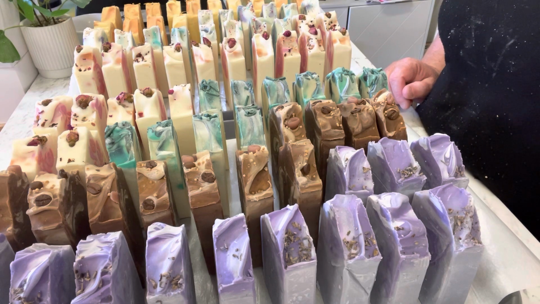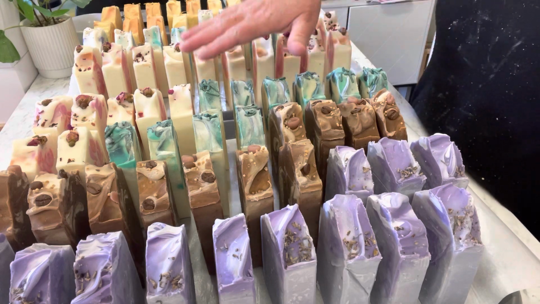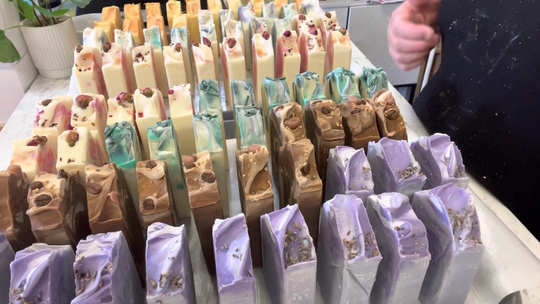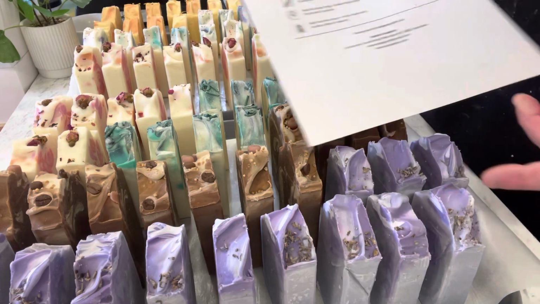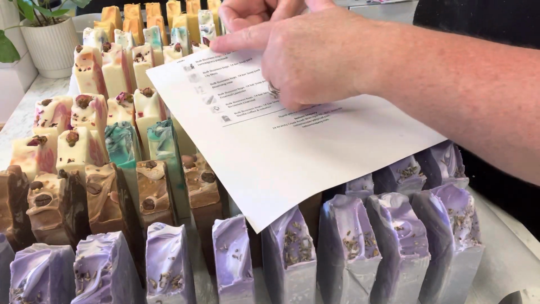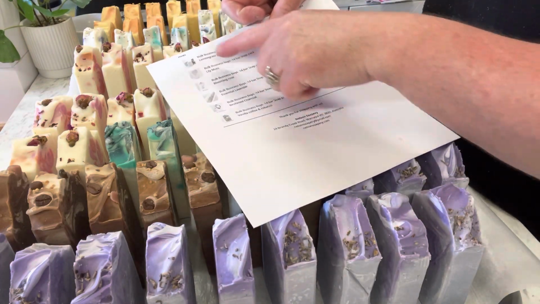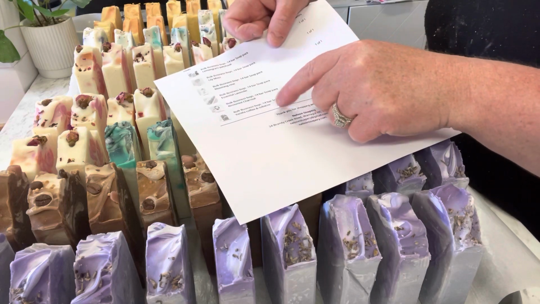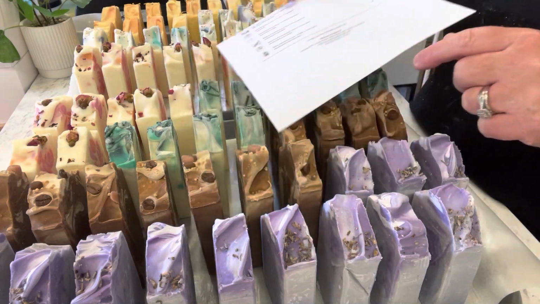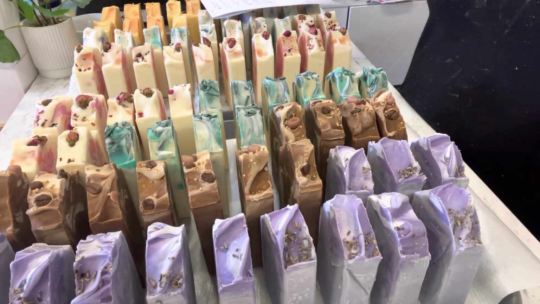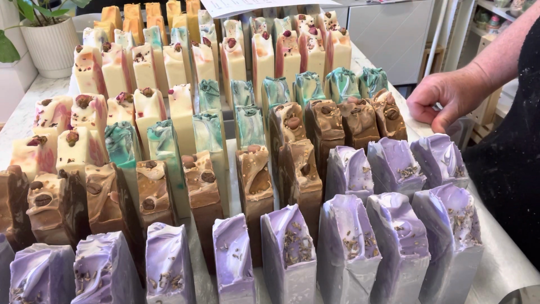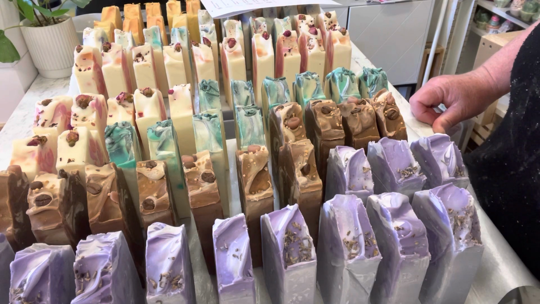Let's get going and pack up a wholesale order. I'll show you the process and what I actually do when I'm getting my wholesale orders. I have a website and it is run by Shopify. Here on my list is the order that this particular customer has ordered. I thought I'd show you through this large order. This is a soap order, of course. Let's get going and I'll show you exactly how I do it and my process.